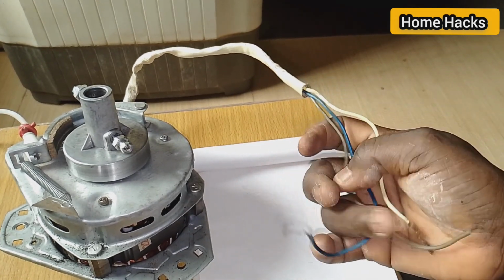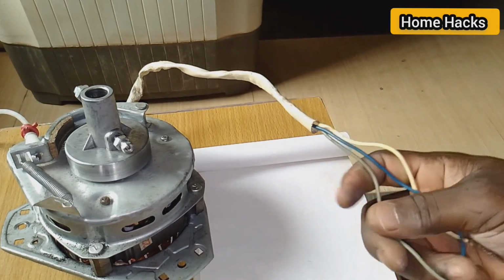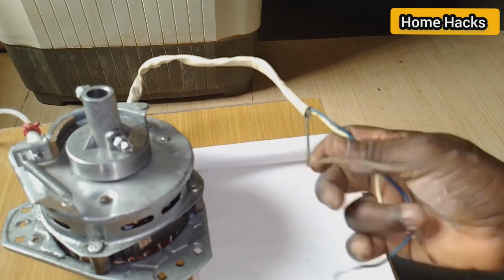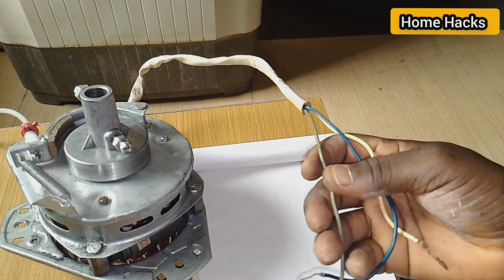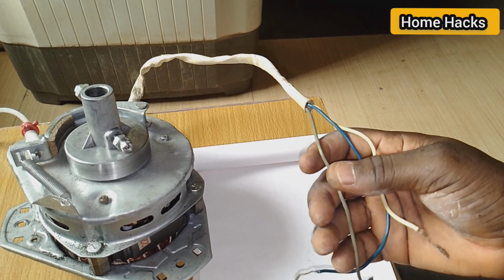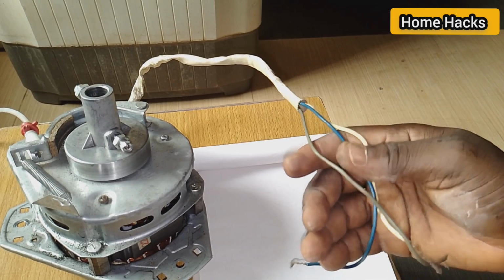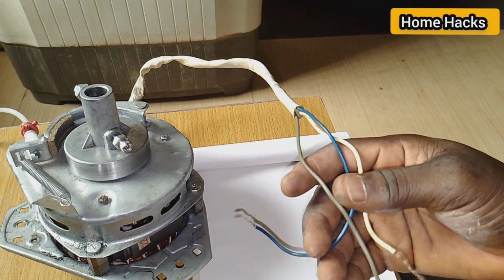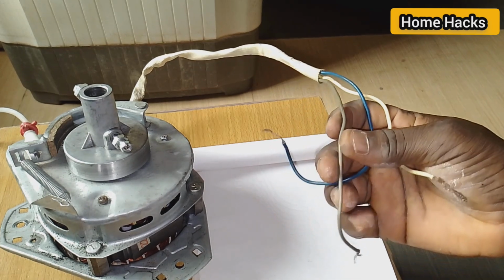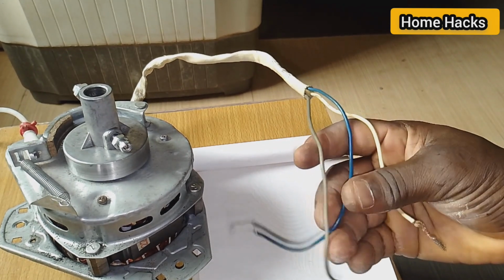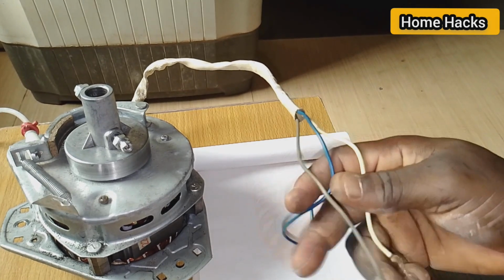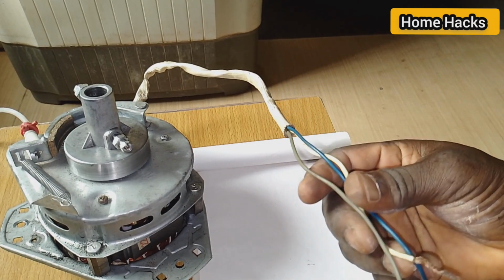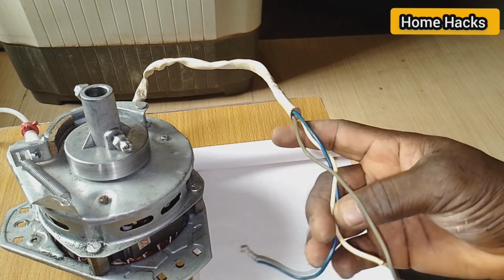So we are going to test 1 to the 2, then we record. Then we sum up the results of the 2 measured, and then we do that for the 3 wires. Now, when you get that, you will get 3 different values of resistances. That is the 3 summations. So the lowest one will be for the common wire. The highest one will be for the starting coil, and the middle value will be for the running coil.